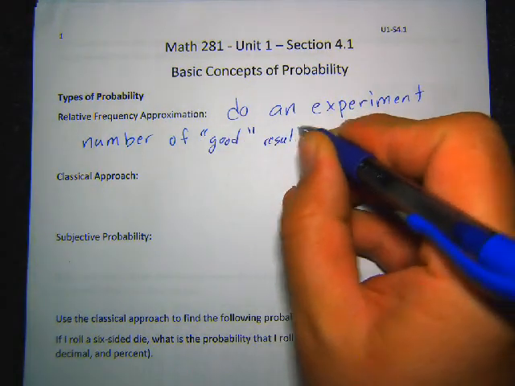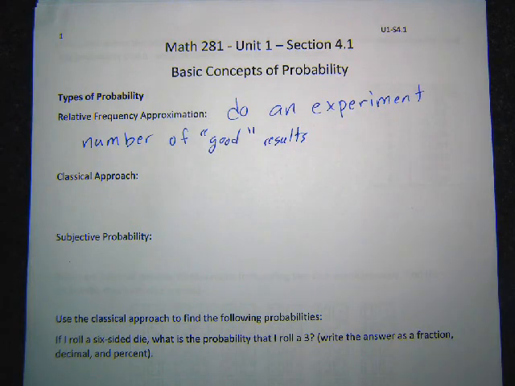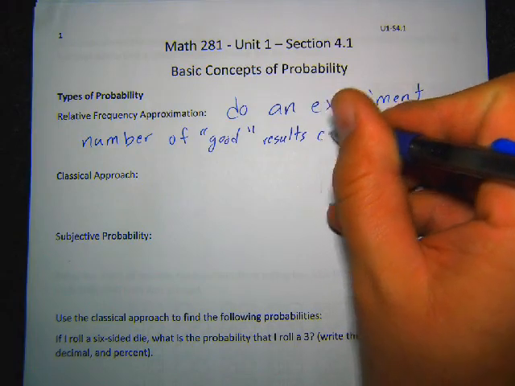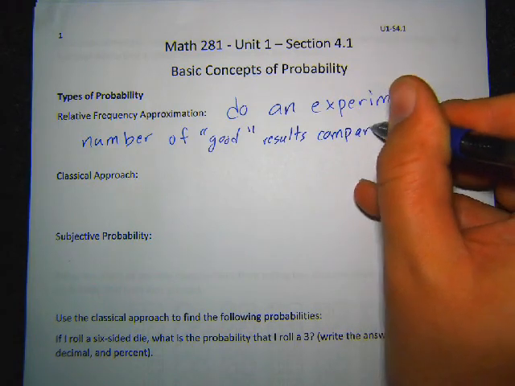And we compare that to the total number of tries. So if I sit there and I roll the die 100 times and 40 times it comes up as a 4, then I'd say I have a 40% chance of it coming up a 4, because 40 out of 100 is 40%. So we look at the number of good results compared to the number of tries.